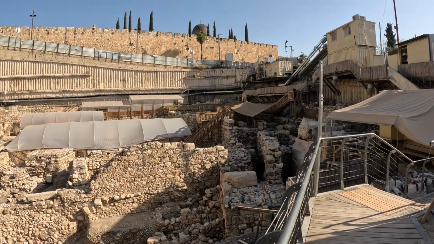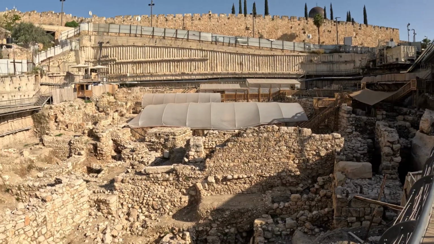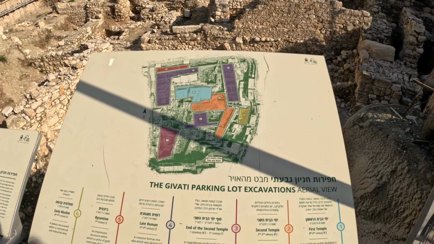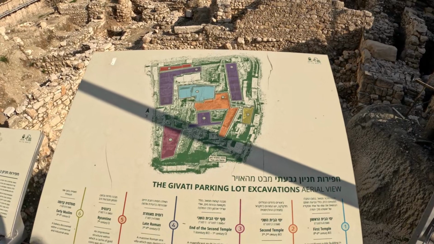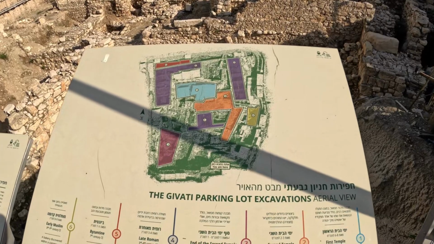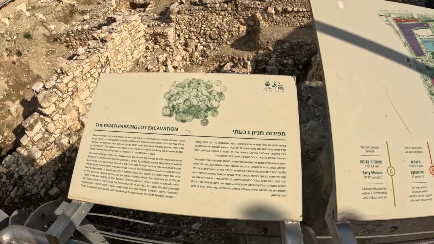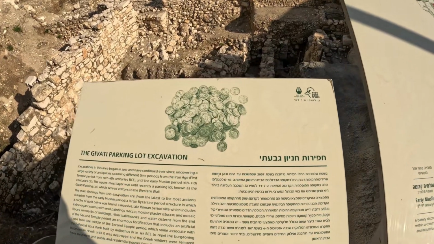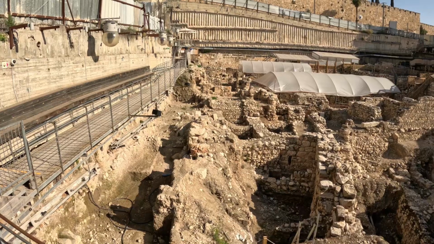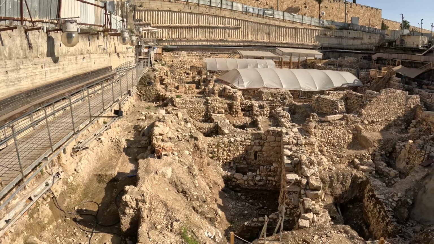It always amazes me to come here and there's nobody here. It's early in the morning, it's not even 9 o'clock. I read about this place quite some time ago.